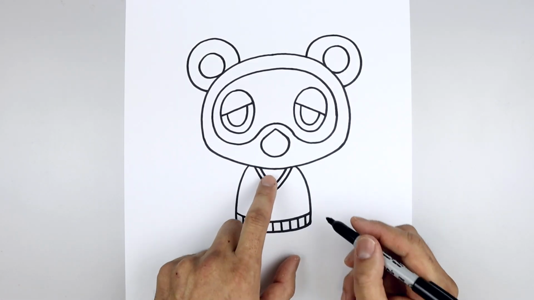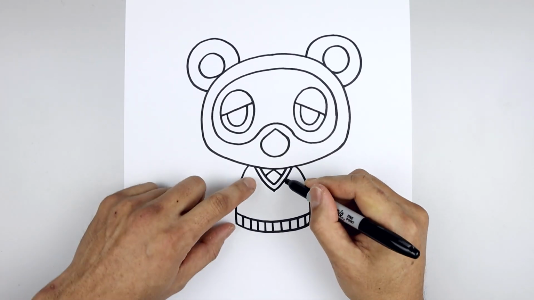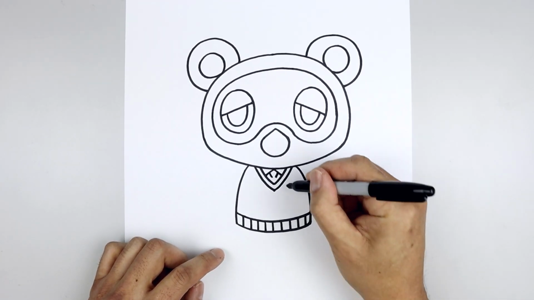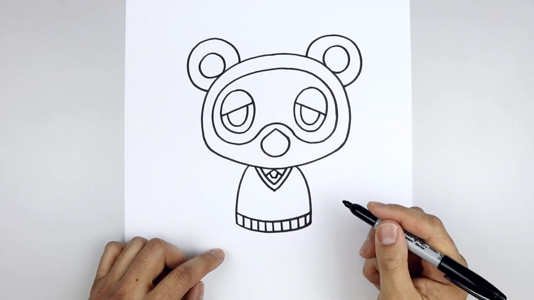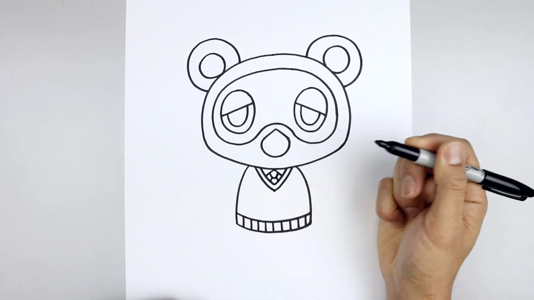Let's add the shirt collar and tie, starting in the middle and go down and out towards the left and right. We're going to step up, about two short angle lines coming in, close off the bottom with a straight line, and then from the bottom corners of the knot, angle down and out in behind the vest.